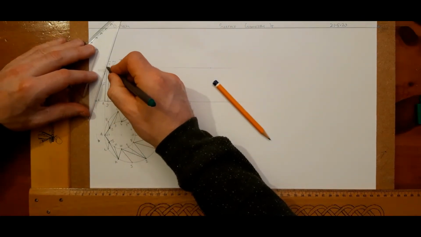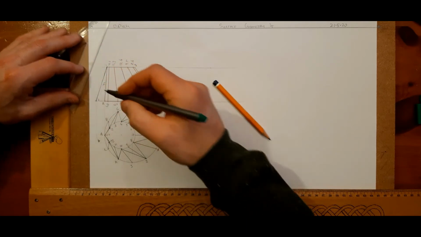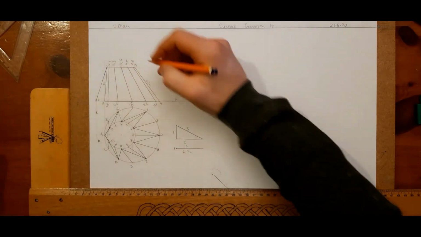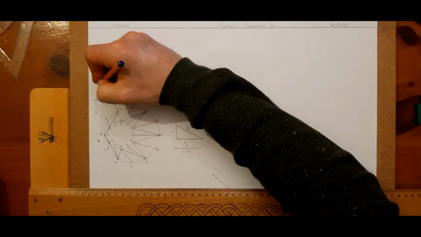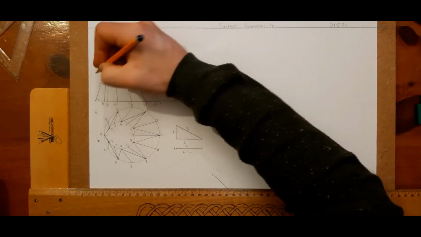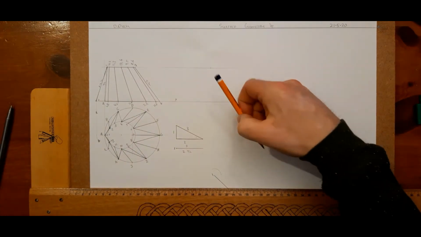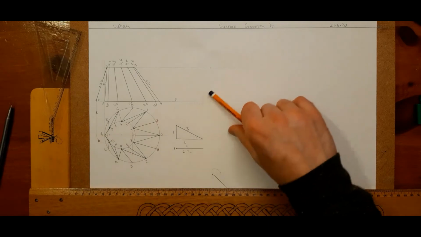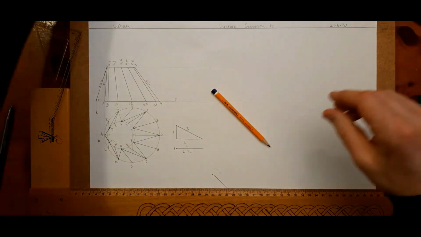This will get me the true length of that line from 8 to 12, okay? So that's 8 to 12, the true length. Now I'll take that distance there. Actually, I'll have to step it off with my compass.